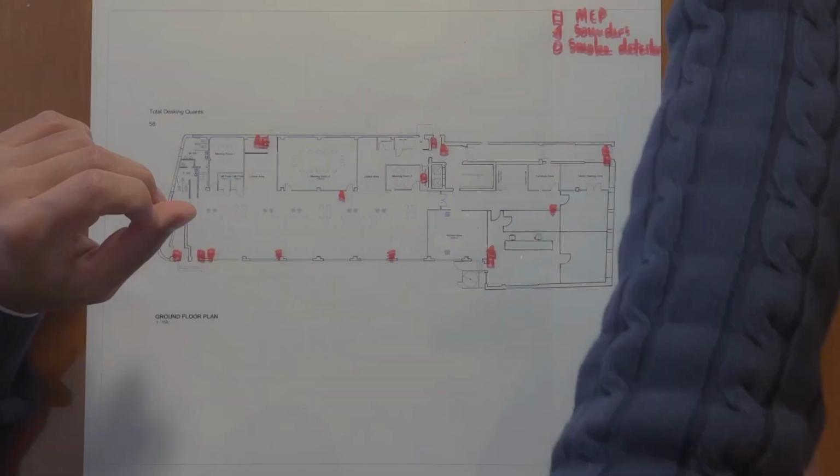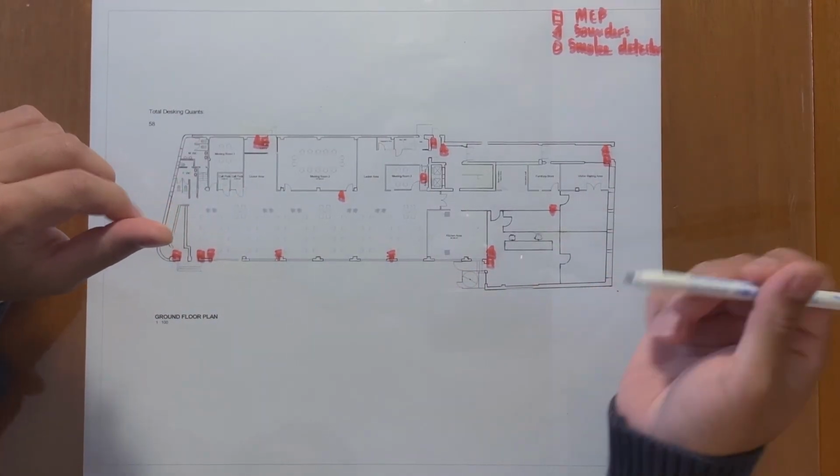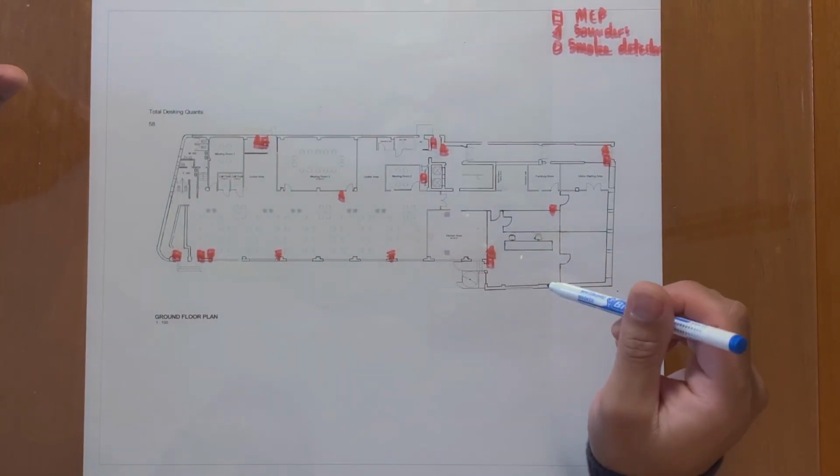Next is L4. This is the base layer of automatic detection. It provides detection in escape routes, corridors, and stairways, so people get early warning as they evacuate. From 2025, L4 also requires detection at the top of lift shafts. So just so that we can be a little bit clearer, I'm going to use a blue pen. So for L4 systems.